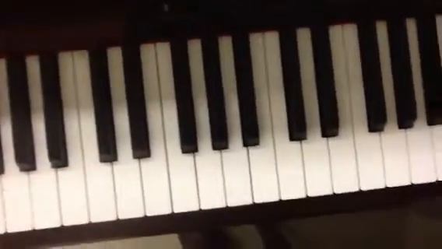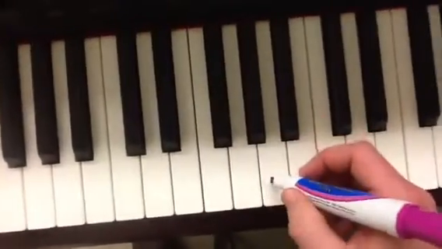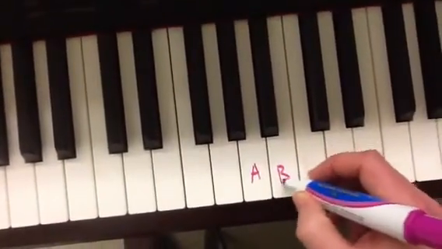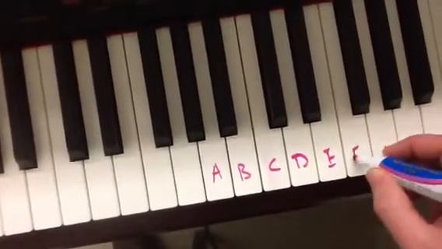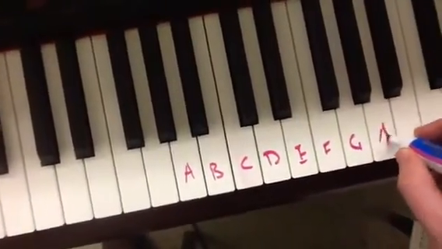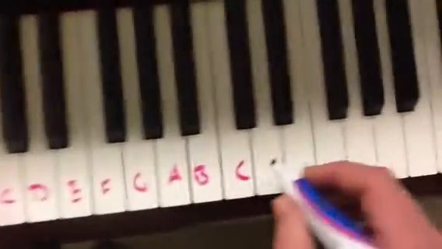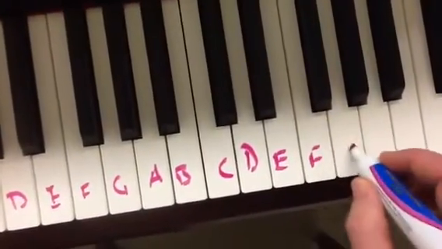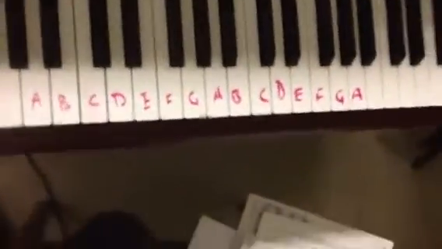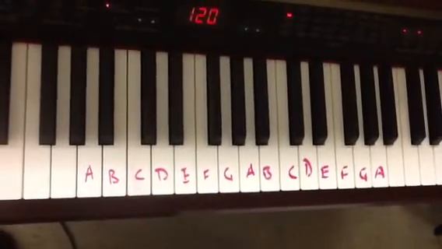We know that in our musical alphabet, we use the first 7 letters. So that would be A, B, C, D, E, F, G, A, B, C, D, E. Please don't write it on keyboard at home. It's not a good idea. I'm only allowed to do this because I am a trained professional. So we can see that all the white keys get names.